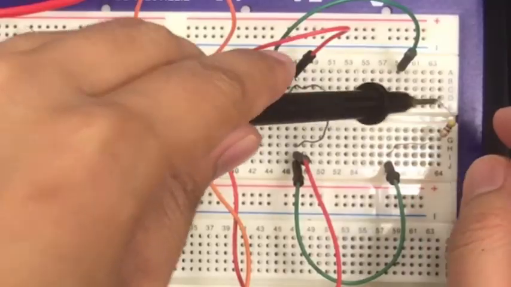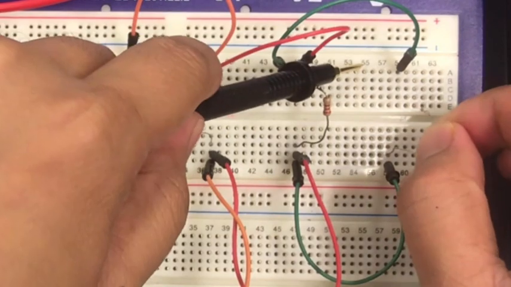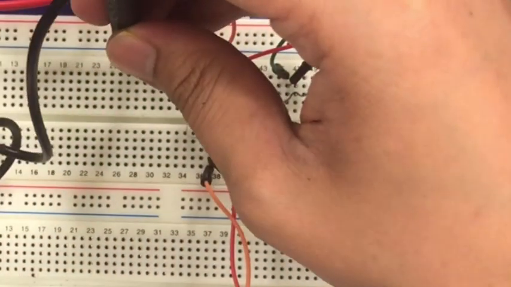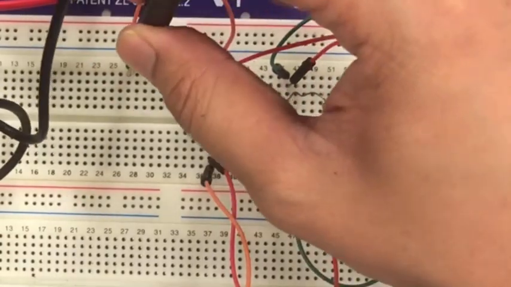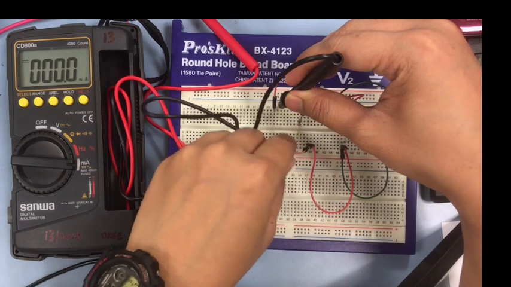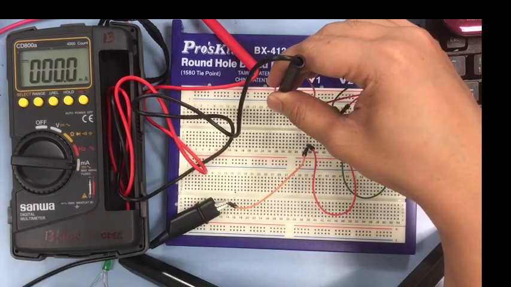I think I misplaced this one, so we can put it here.